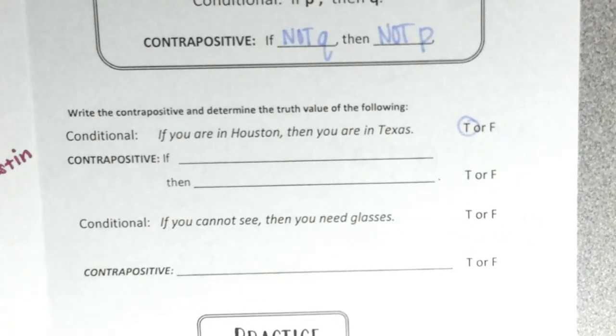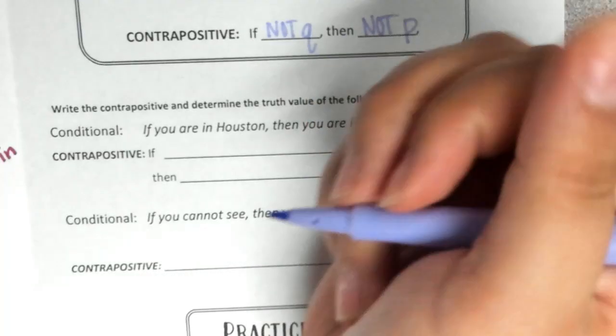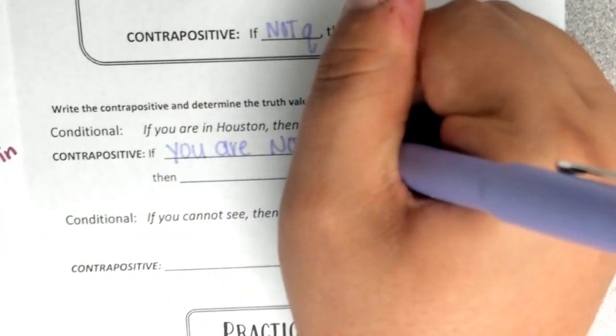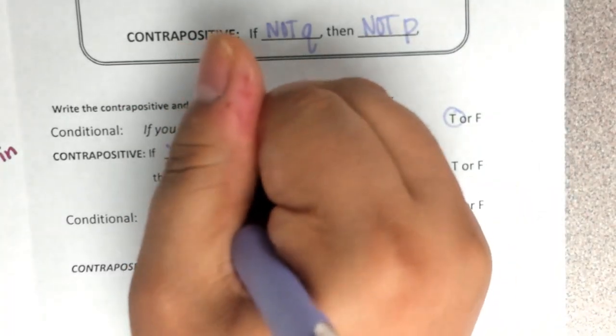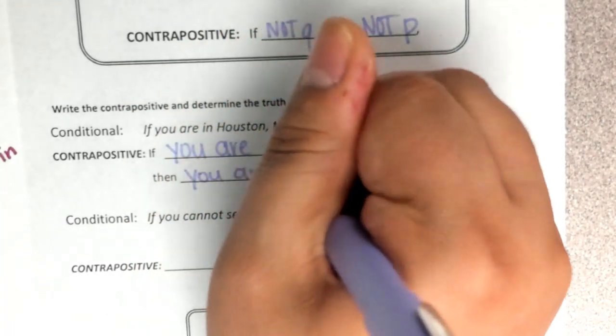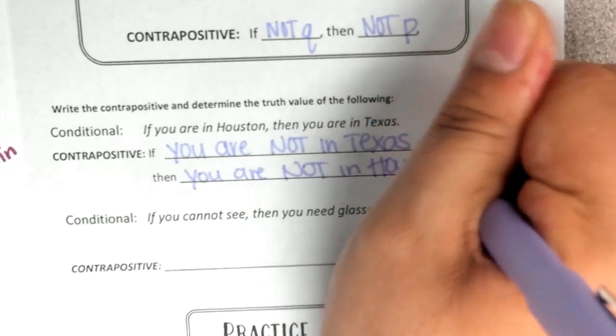If you are in Houston, then you are in Texas. This is actually what a lot of y'all just tried to do with this one. Oh, if you're not in Texas, then you're not in Houston. Perfect. If you are not in Texas, then you are not in Houston.